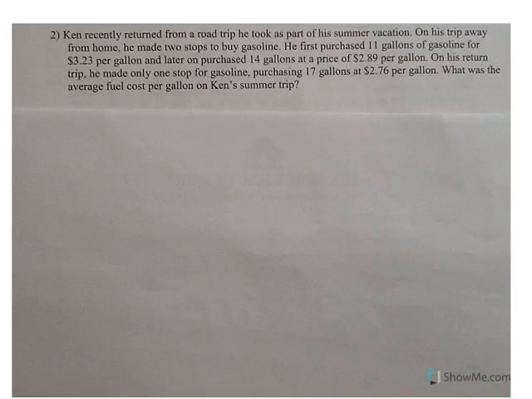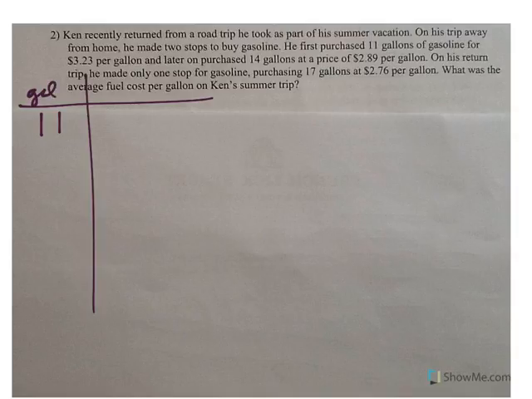Number 2. Ken recently returned from a road trip he took as part of his summer vacation. On his trip away from home, he made 2 stops to buy gas. He first purchased 11 gallons at $3.23 a gallon. Then he purchased 14 gallons at $2.89 a gallon. On his way home, he only made 1 stop, and he bought 17 gallons at $2.76. Looks like his gas tank continues to grow. So what's the average cost per gallon?